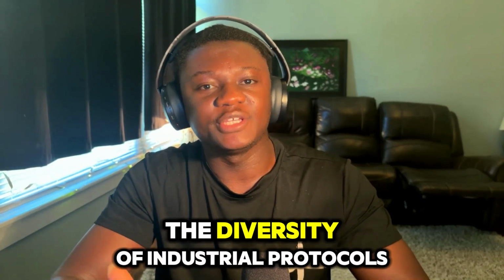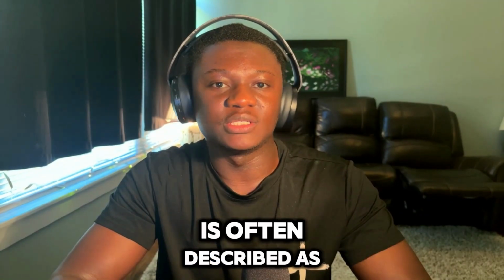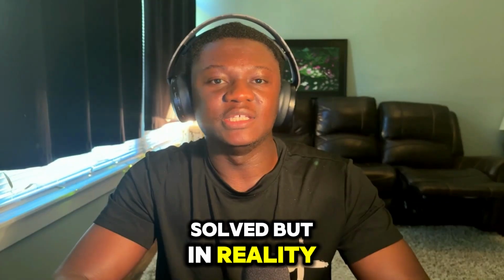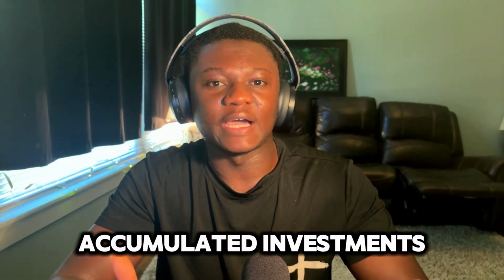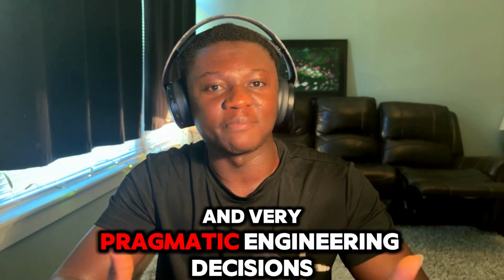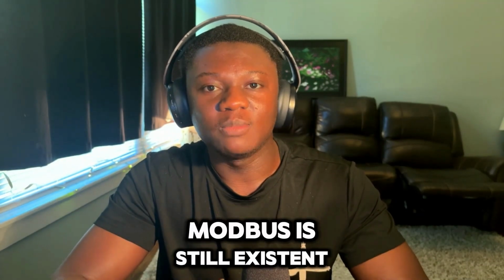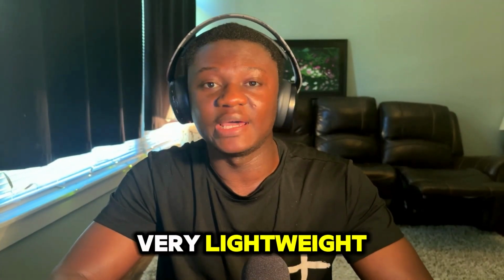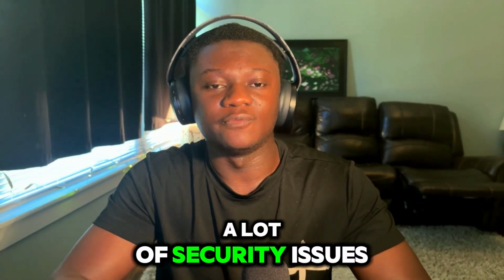So the diversity of industrial protocols is often described as a problem to be solved. But in reality, it reflects decades of accumulated investments involving requirements and very pragmatic engineering decisions. Modbus still exists due to the fact that it just works and it's very lightweight, even though it has a lot of security issues.